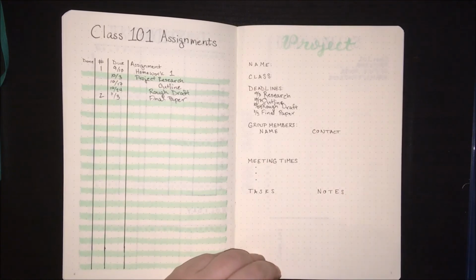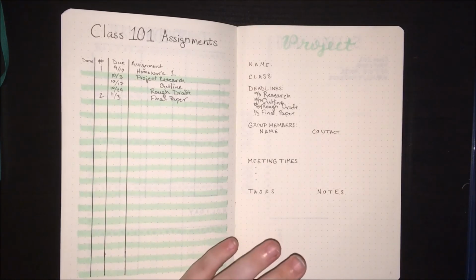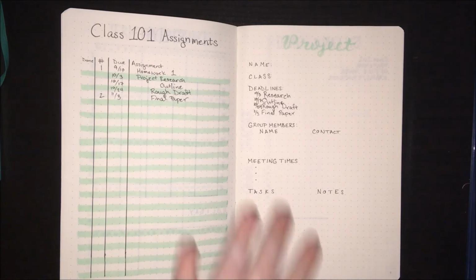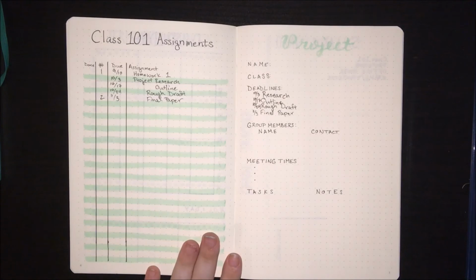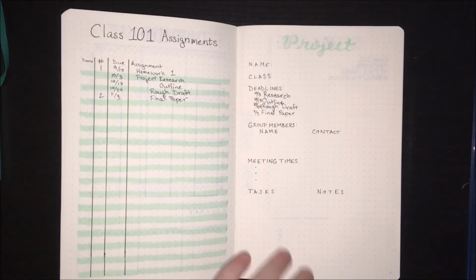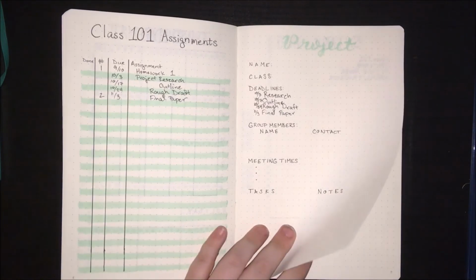There's nothing wrong with that. There's a lot of people who really do care about their grades, and there's a lot of ways that you could incorporate that. You could go ahead and write down your grades on the assignment tracker. Just make a final column off on the right-hand side for grades.